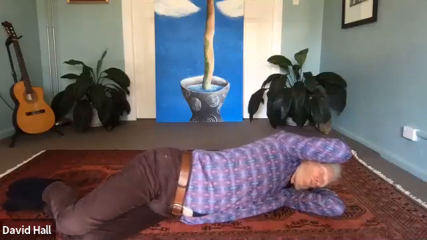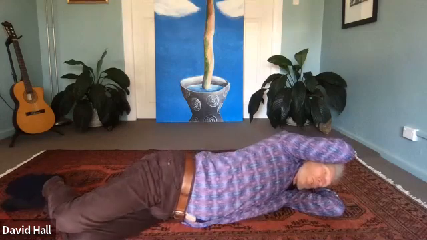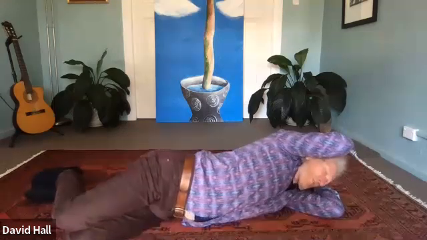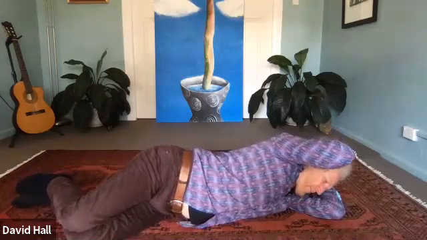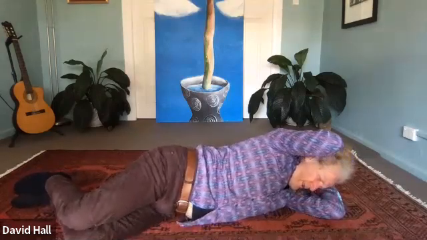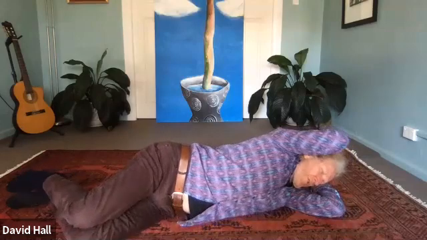Let your jaw relax. You could vary your position. You could roll over a little bit just onto your front, just a little bit, so you have a different part of your rib cage pressing on the floor. And now do this undulation through here.